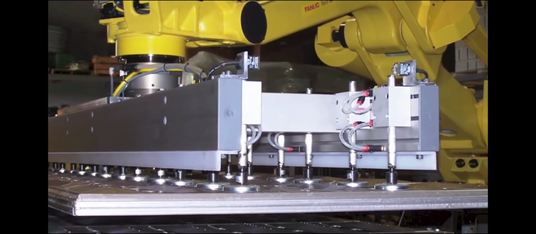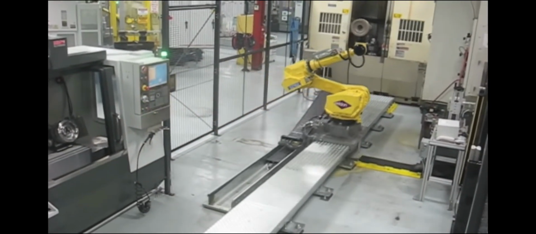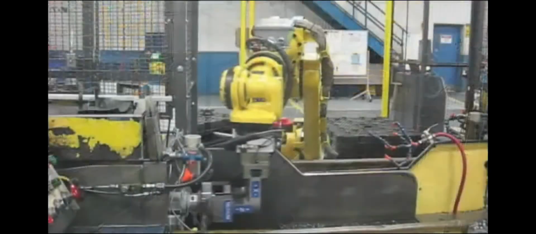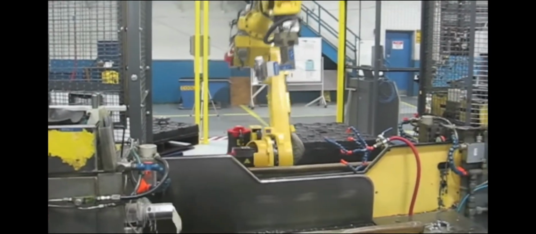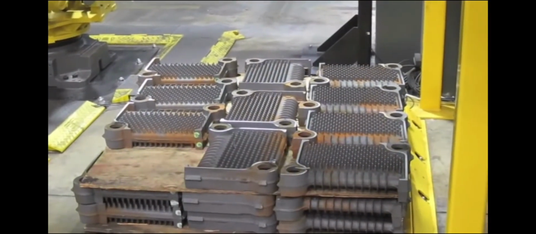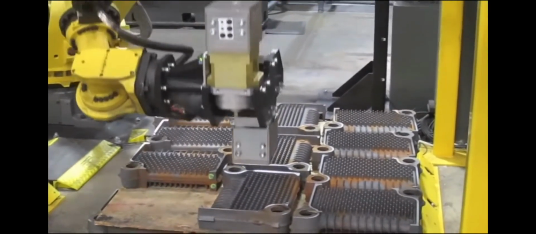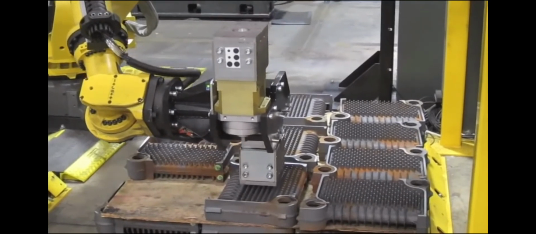We are watching a video of robotics. Robot application in different processes. So, magnetic gripper.